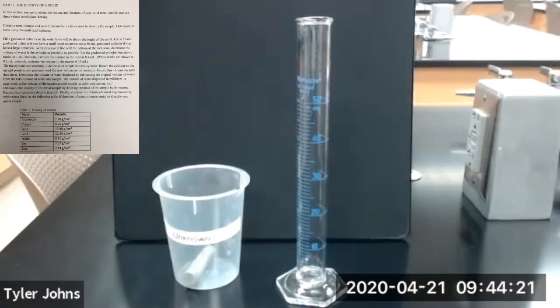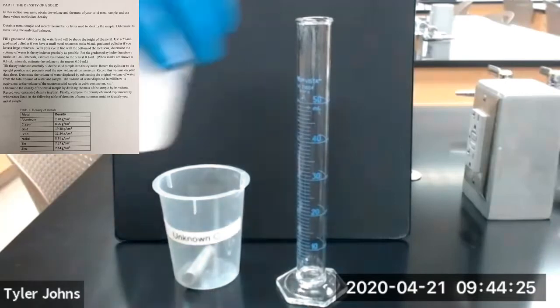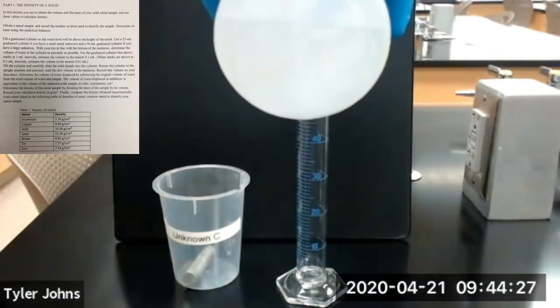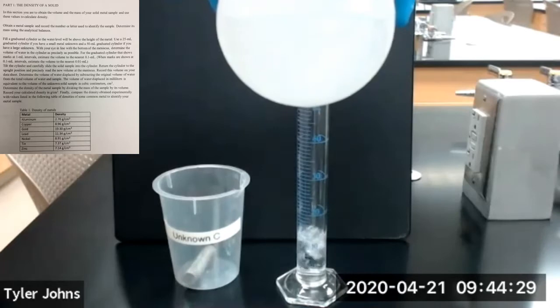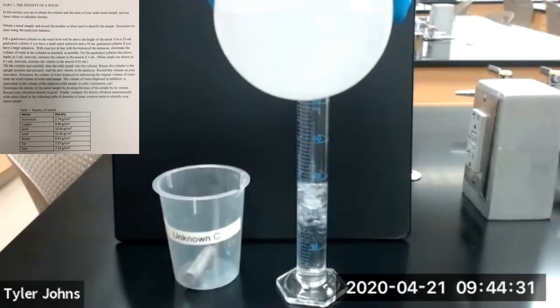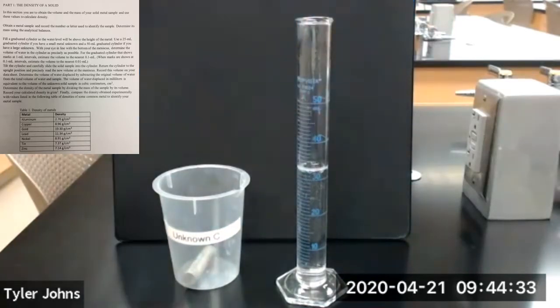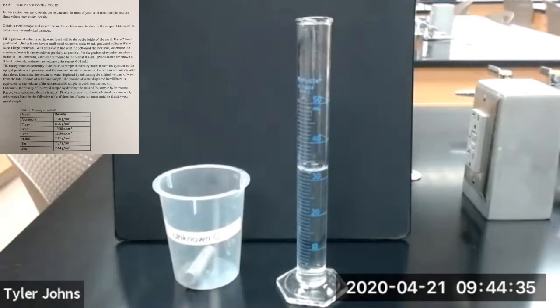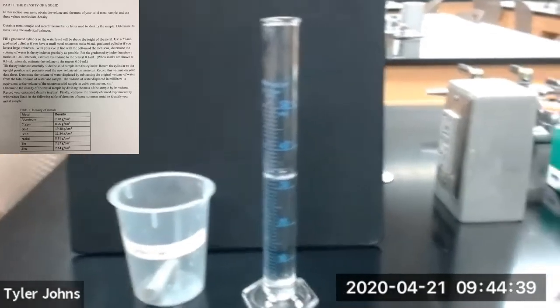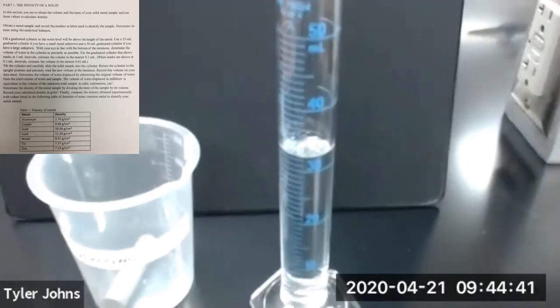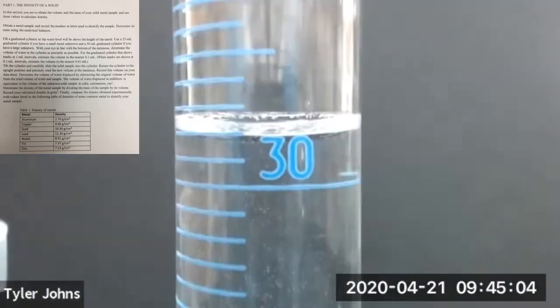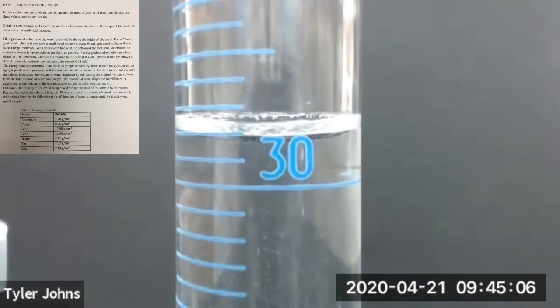Now we're going to determine the volume of unknown C by displacement. We'll add deionized water to our graduated cylinder and determine the volume of water in our graduated cylinder. This is the volume of water in our graduated cylinder.